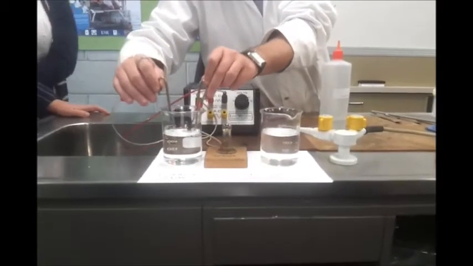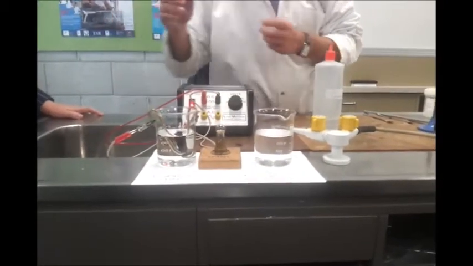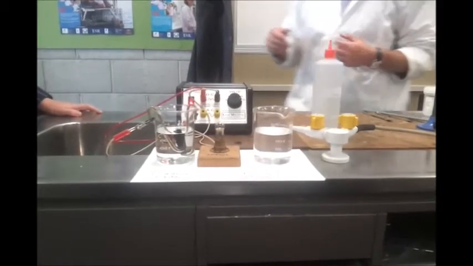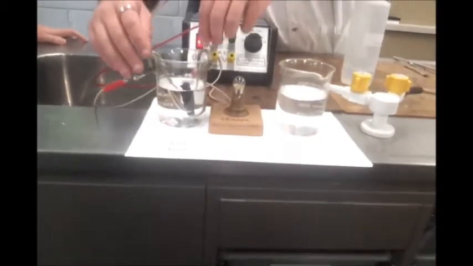But if I put it in distilled water, which is a molecular substance, even though it's got these polar molecules in it, it doesn't turn the light bulb on at all. But you guys saw that I made this a salt solution before. Let's see what happens when I put it in there.